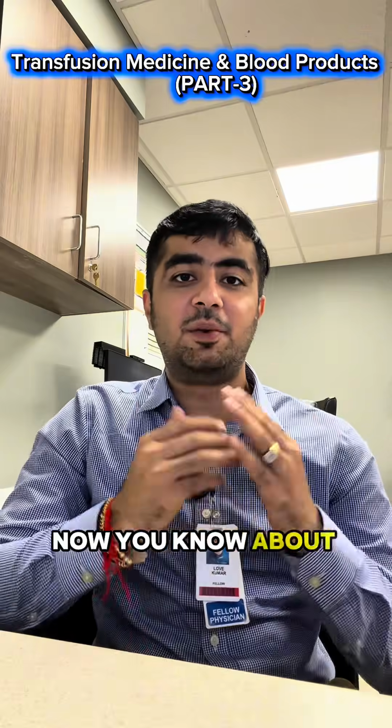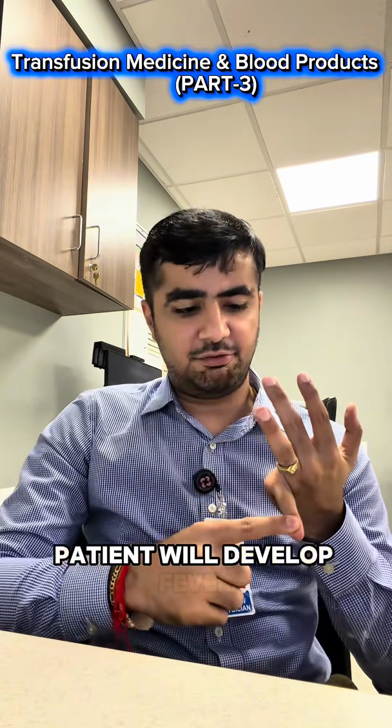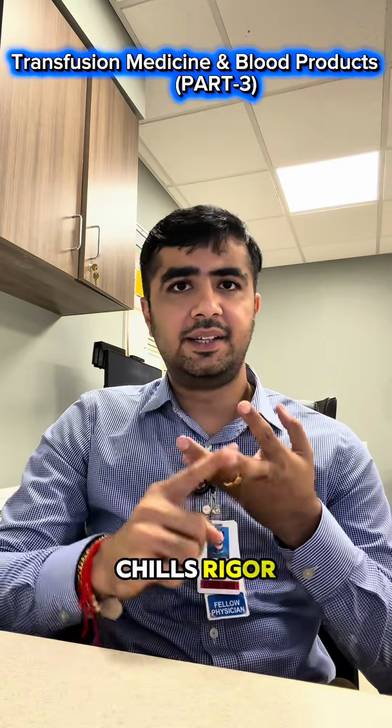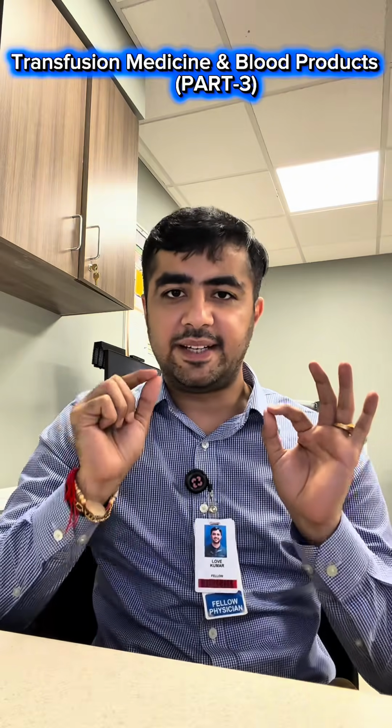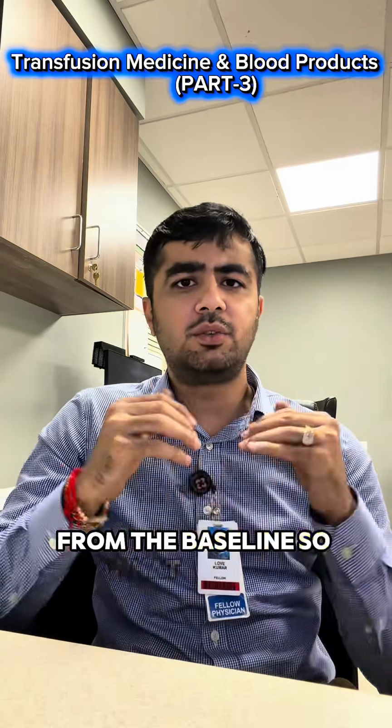Now you know about the mechanism. Let's talk about the clinical features. The patient will develop fever, chills, rigor, and the temperature requirement is 1 degree centigrade or more from the baseline. So what is your treatment?